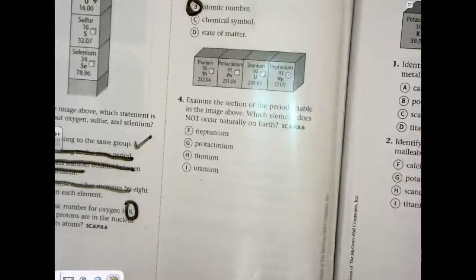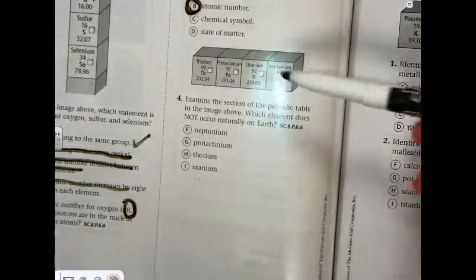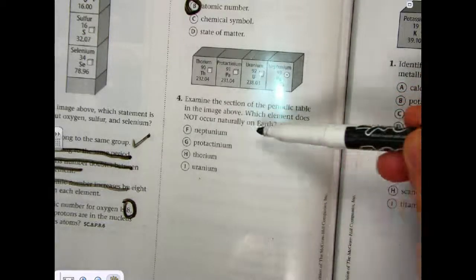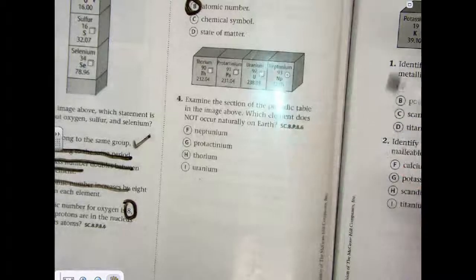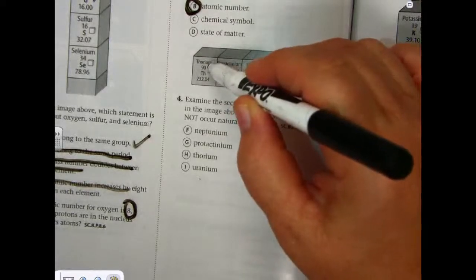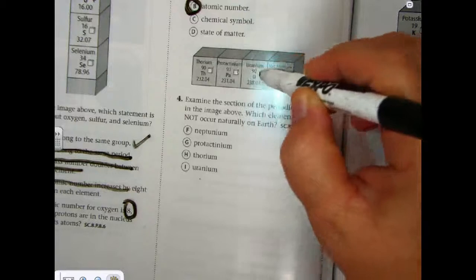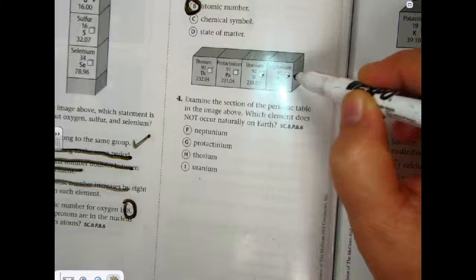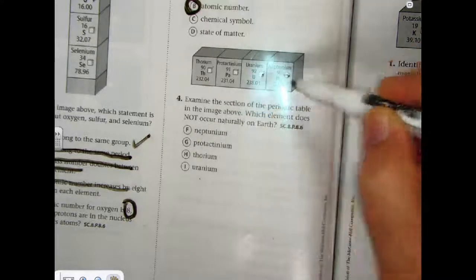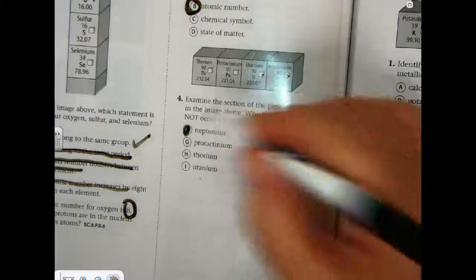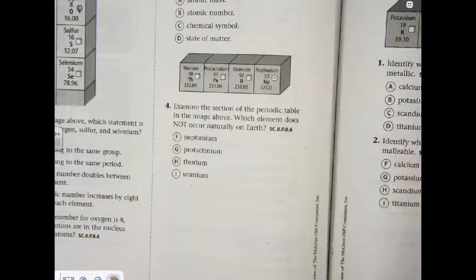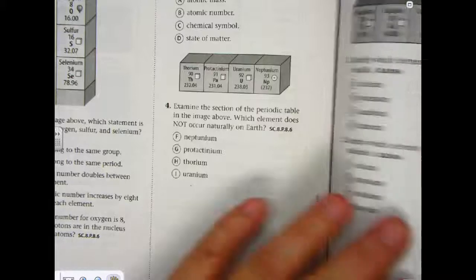Examine the section in the periodic table in the image above. Which element does not occur naturally on Earth? And if you recall, when we did our element key, we looked at solids, liquids, and gases, which would be represented by these little symbols, and this symbol represents a synthetic or not naturally occurring element. That's what synthetic means. It's not naturally occurring, so it would be neptunium. Okay, moving on to the next section.